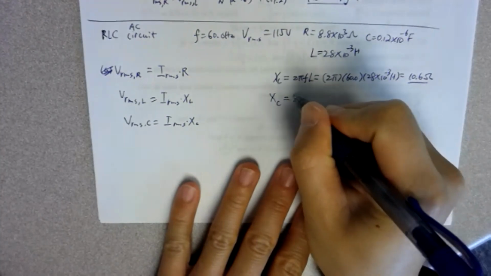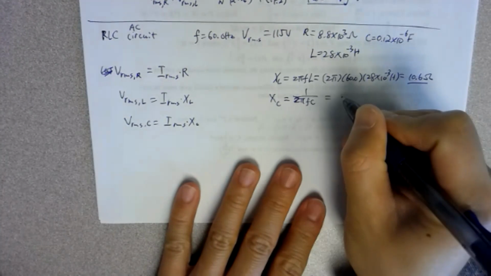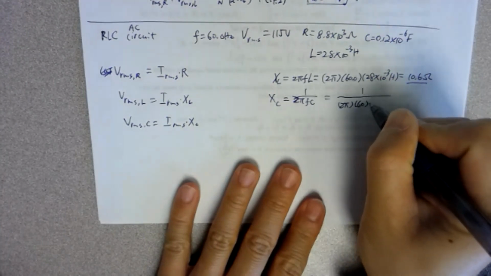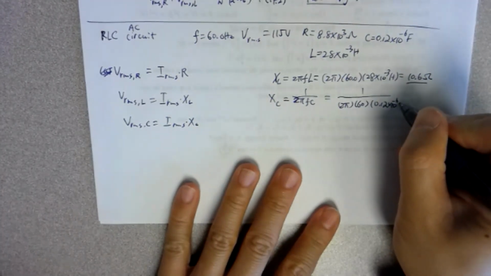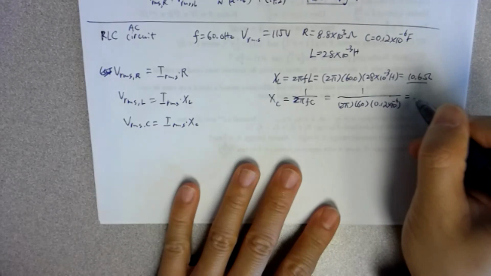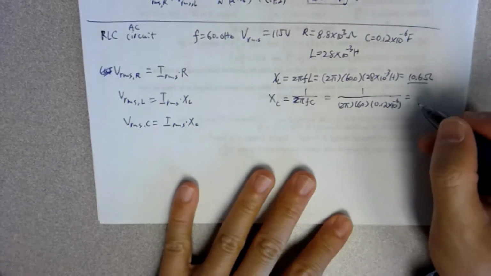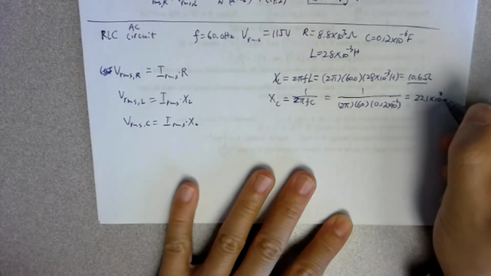XC is 1 over 2 pi F C. So 1 over 2 pi times 60 times 0.12 times 10 to the minus 6. Everything together, that will give you 22.1 kilohms, 22.1 times 10 to the third ohms.